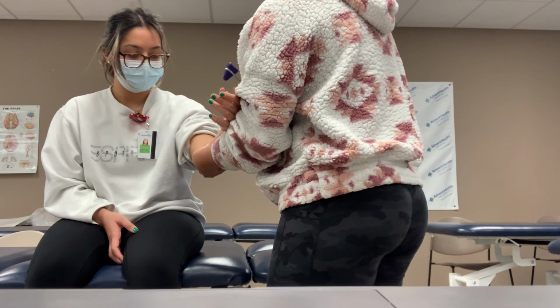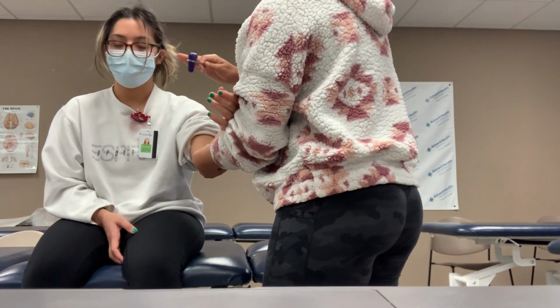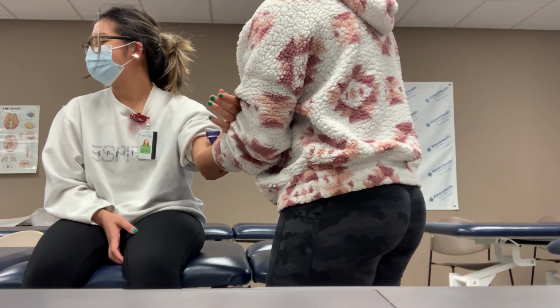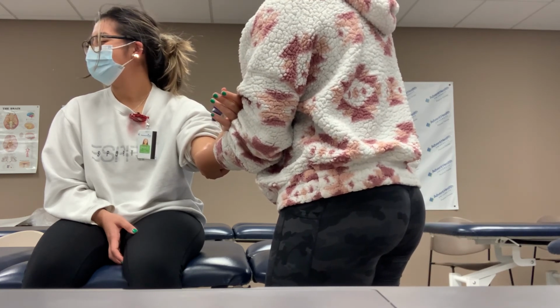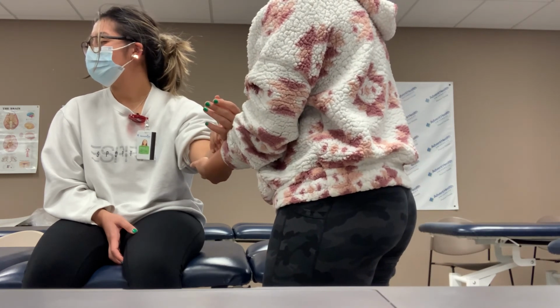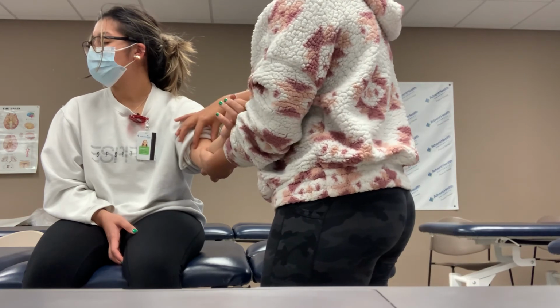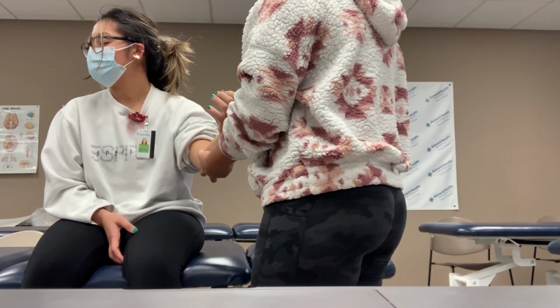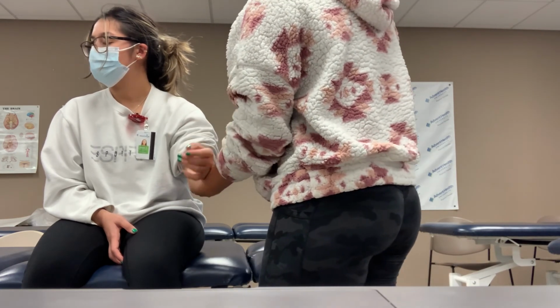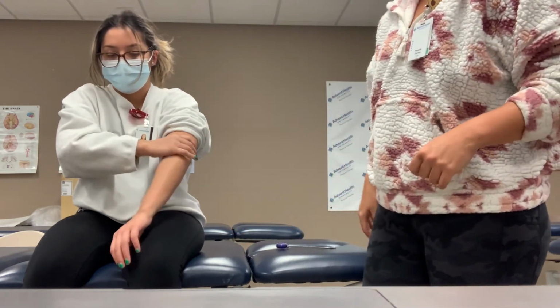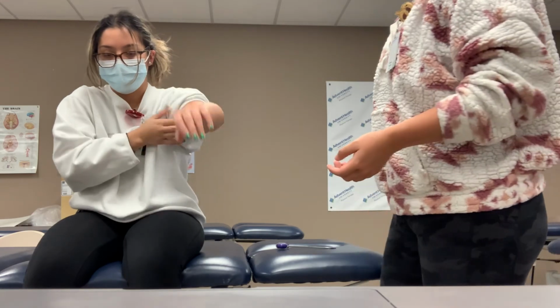Same thing, I can have her close her eyes and look away, and also clench her jaw. If I don't see an immediate reaction of her hand going up, then I can also look to see if I at least see her bicep contract, and that would still be the reflex working.